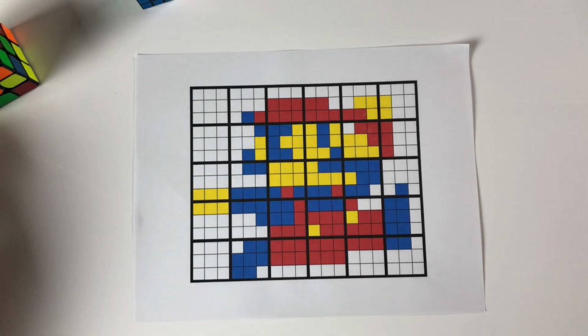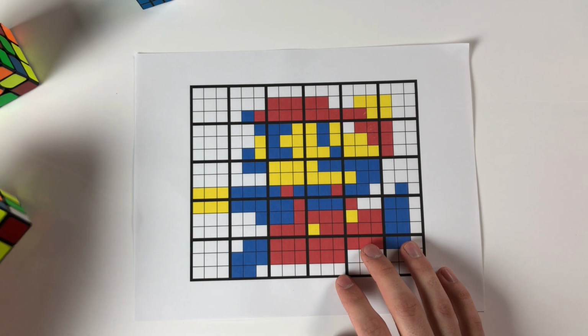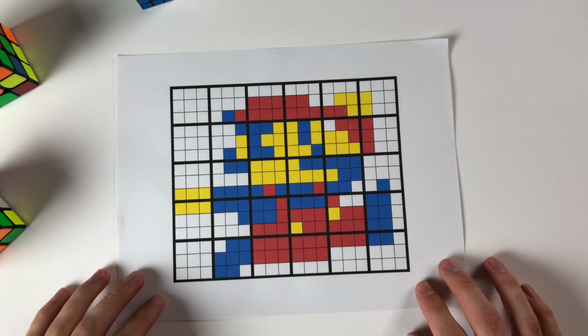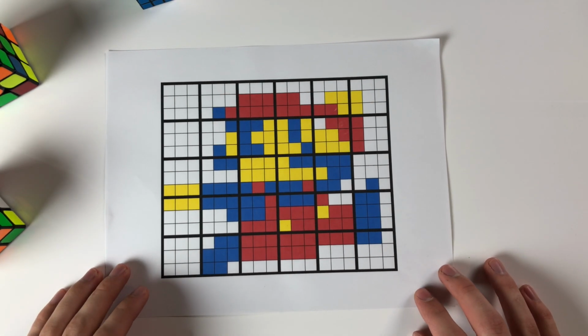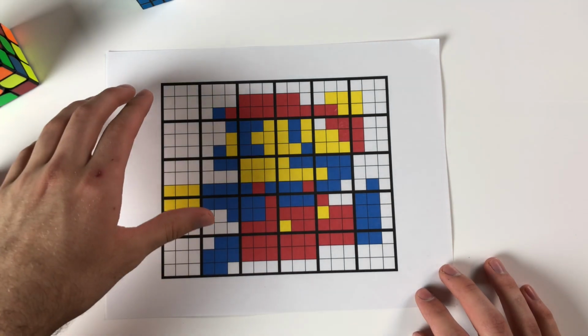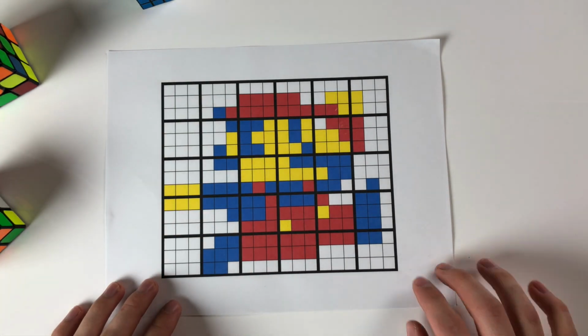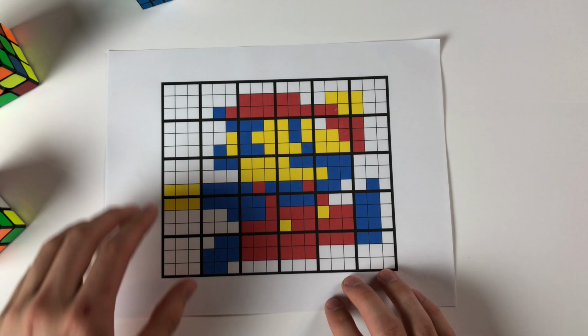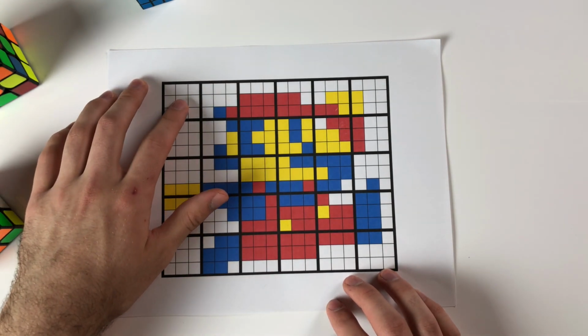All right, now that you know how to solve one side of the cube, I'll show you how to solve it in order to make a mosaic. So I'll be doing this Mario here. I like to solve them as if I'm reading, so I'll start in this top left corner here and then move along. So the first cube is this pure white one.